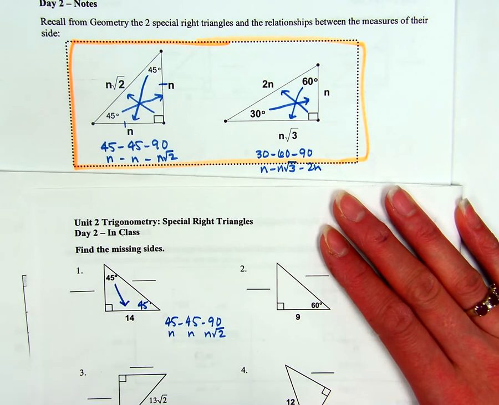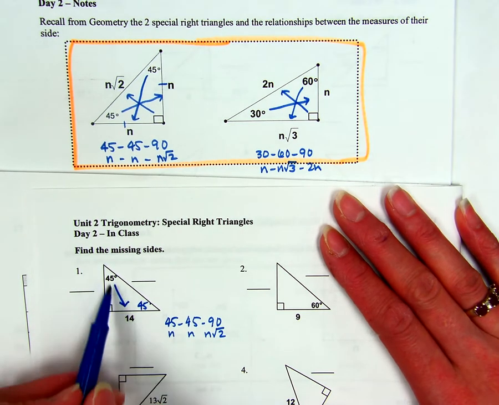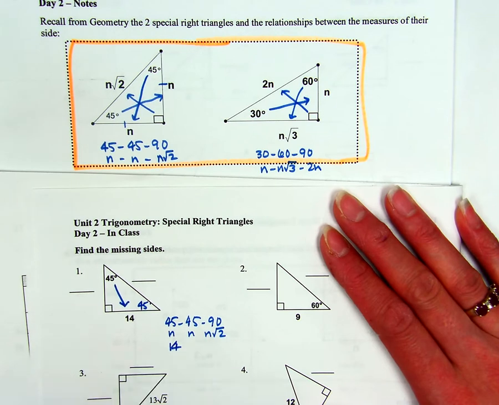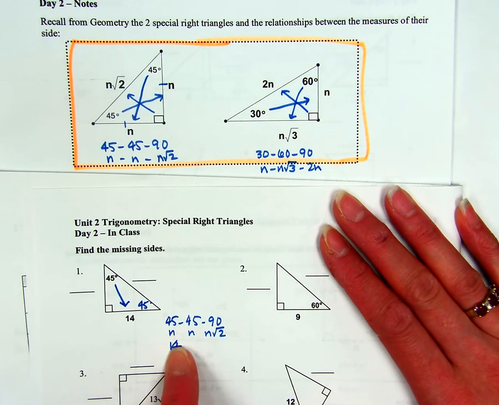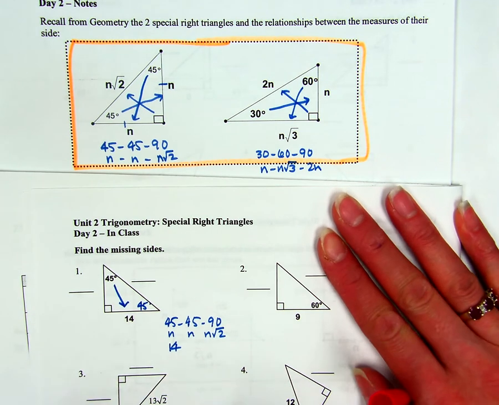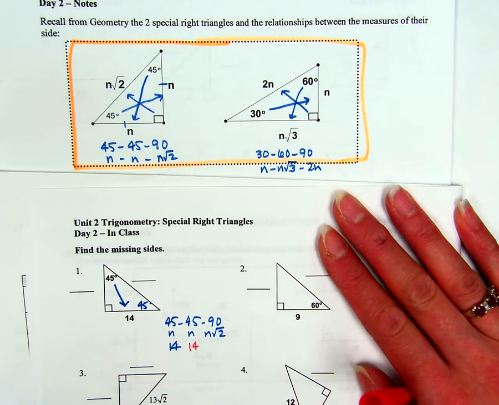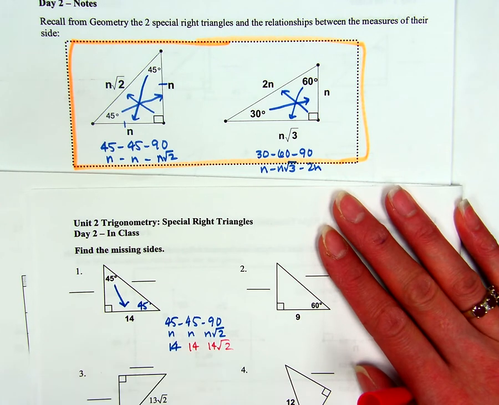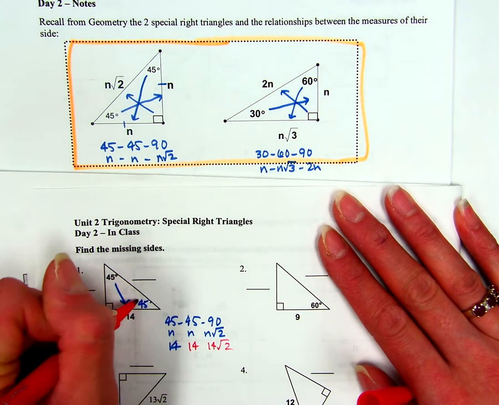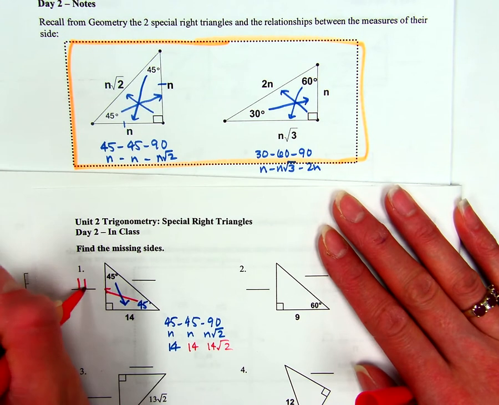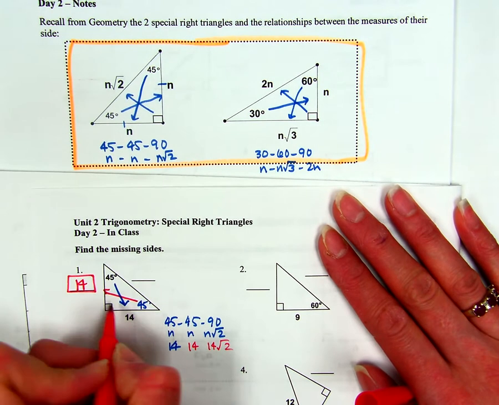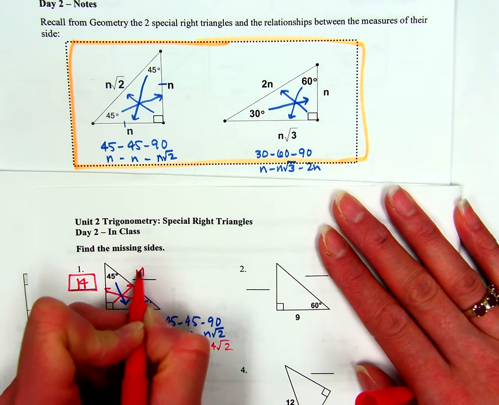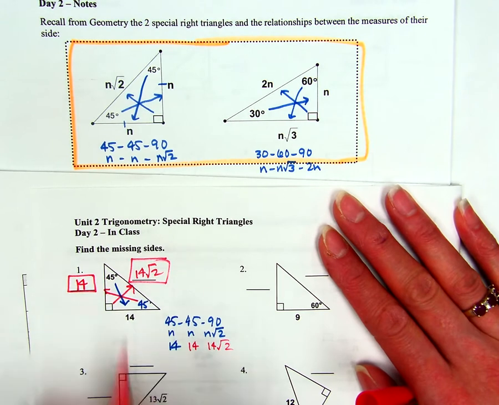What do they give us? They give us that the side across from the 45 is 14. So then these should just match up. So my N is equal to 14. That means that this N also has to be 14, and this N needs to be 14. So this last side is 14 root 2. So the one that's across from the 45 is 14. That's one answer. The one that's across from the 90 is 14 radical 2.